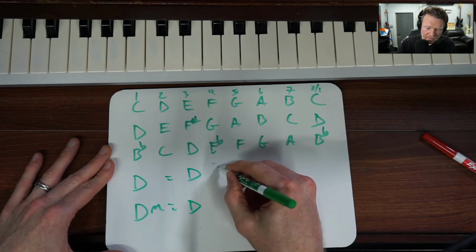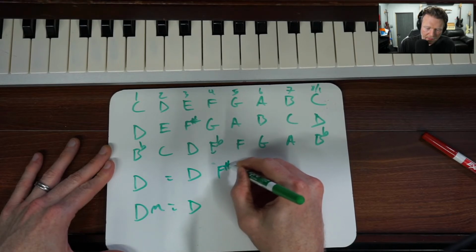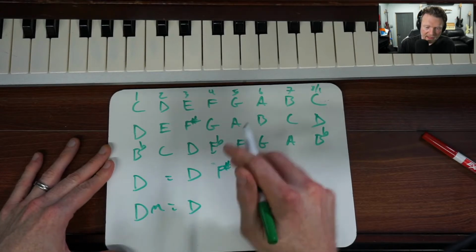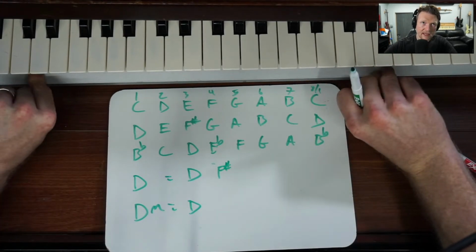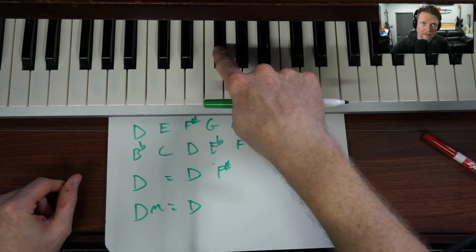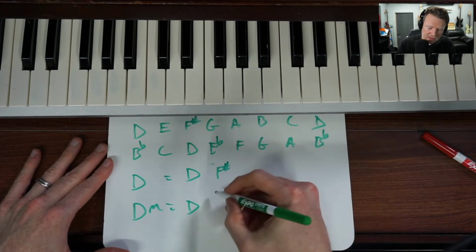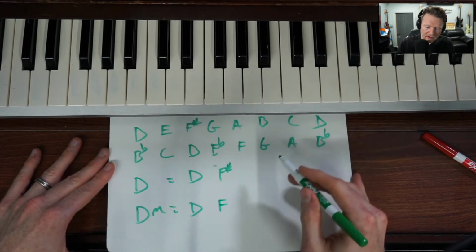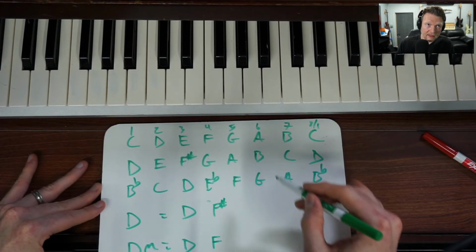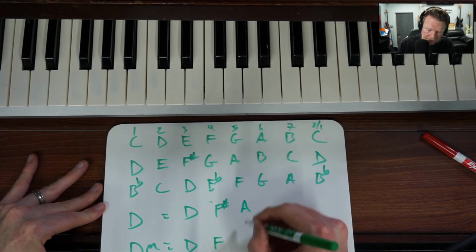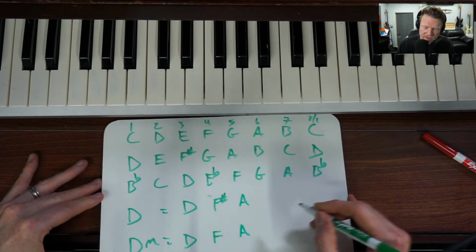Our 3 is going to be F sharp. And then here, it's going to be the flat third. So if we take the F sharp and go down a half step, we're on F. So then this would be D, F, and then our 5 is A. Okay. So far, so good.